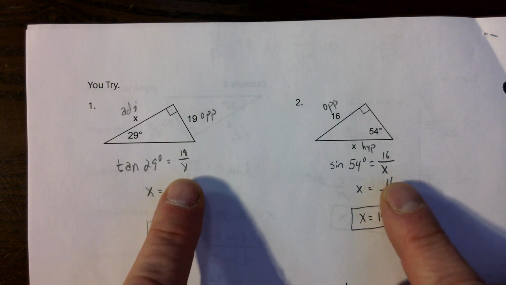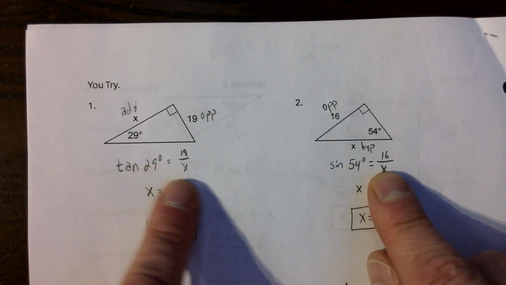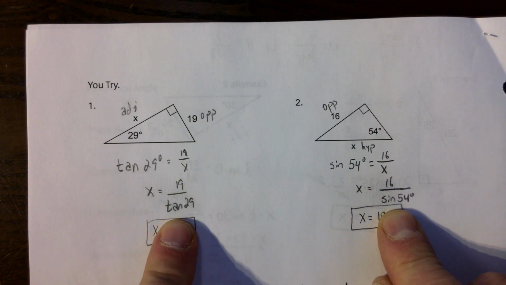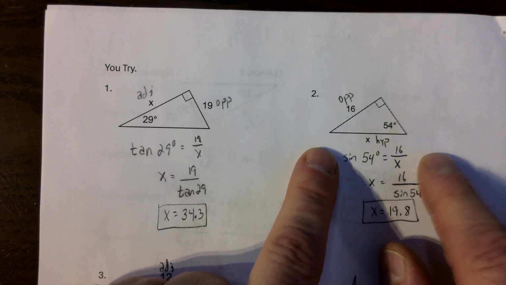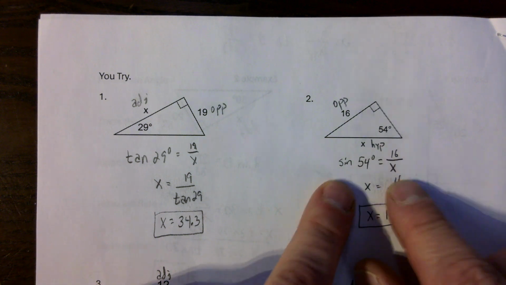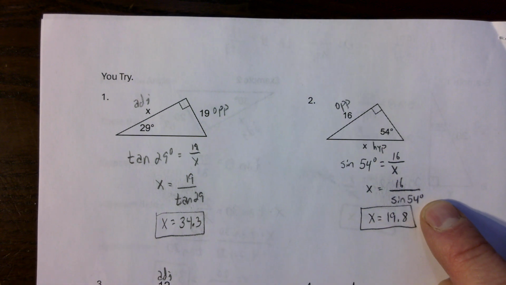We can actually do a shortcut. When x is down low, you can switch these here because that's what winds up happening when you go through that process. When you multiply x to both sides, then you divide both sides by the trig function, you just wind up with this answer.